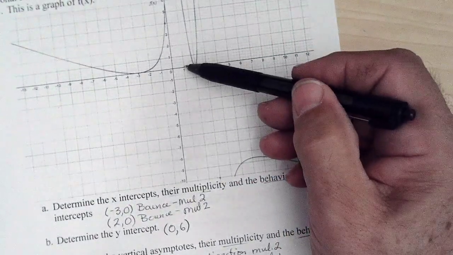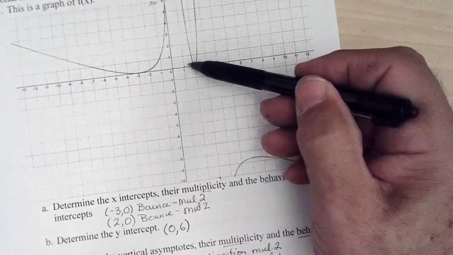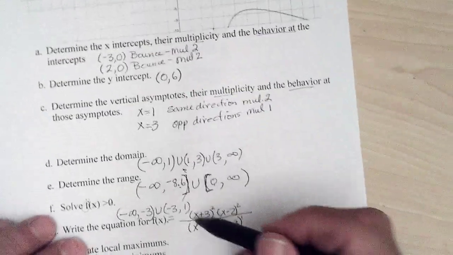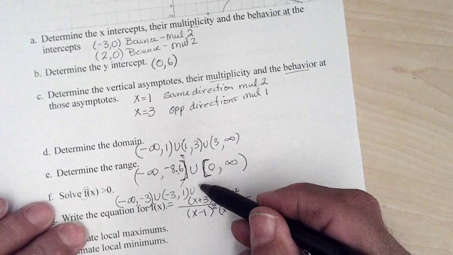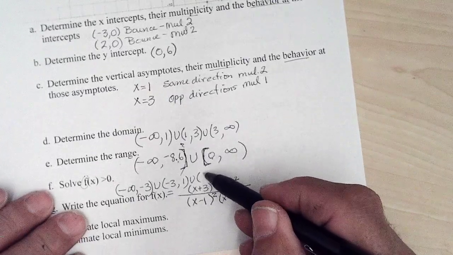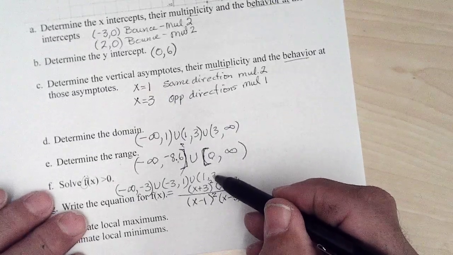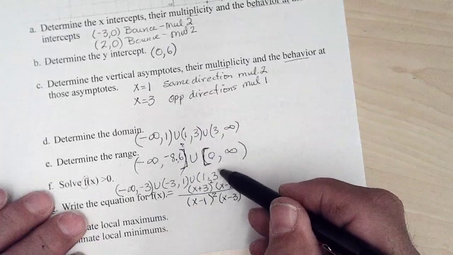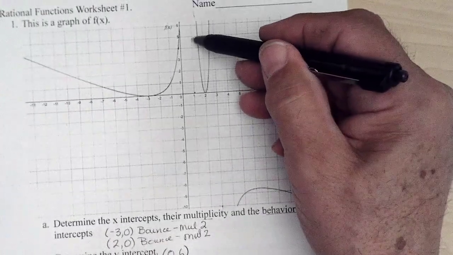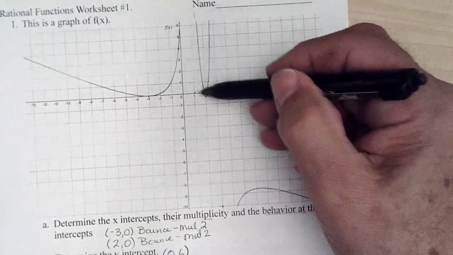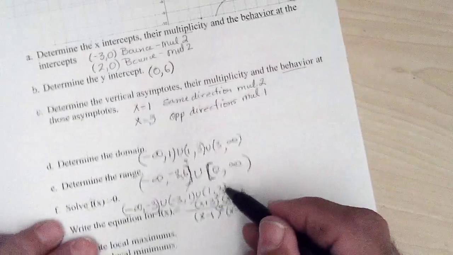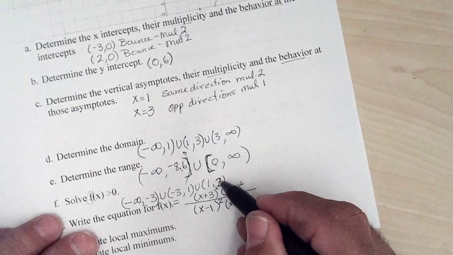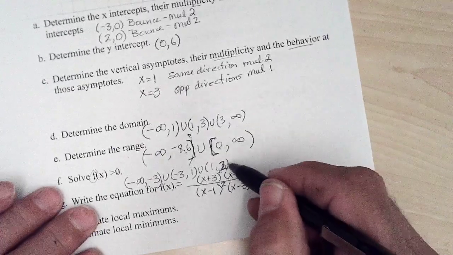And then from 1 to 2, they're positive. At 2, it's 0, so I have to skip over 2.